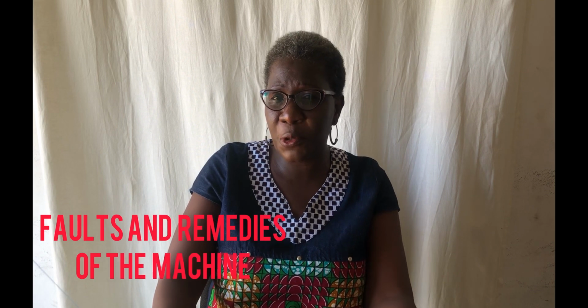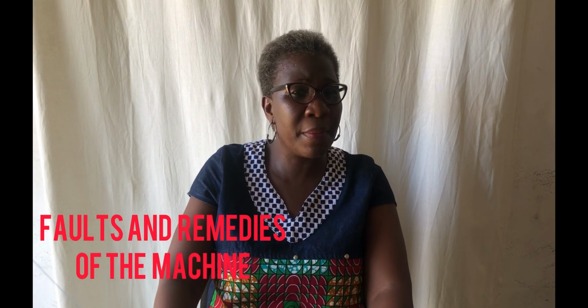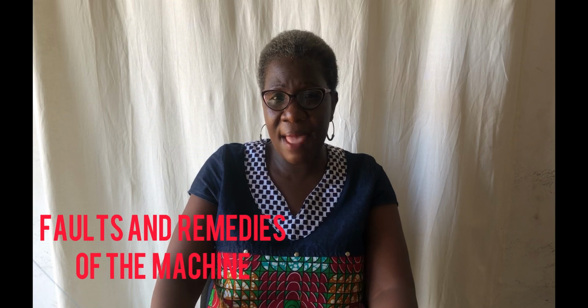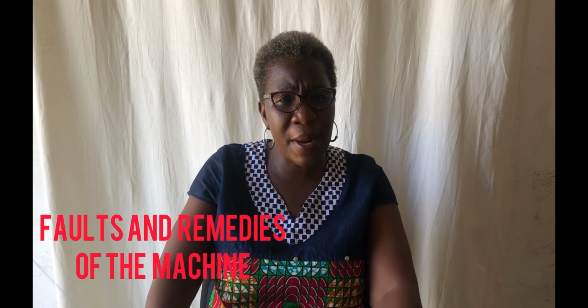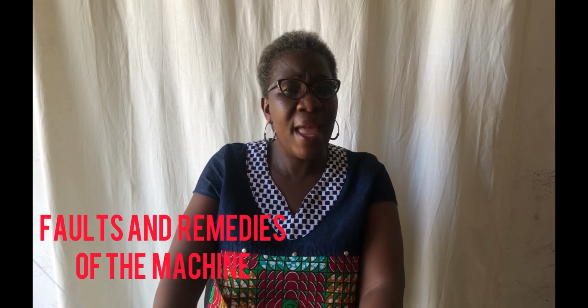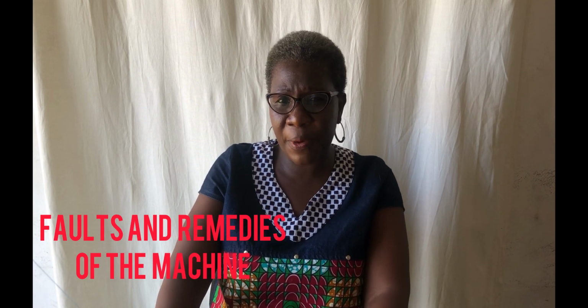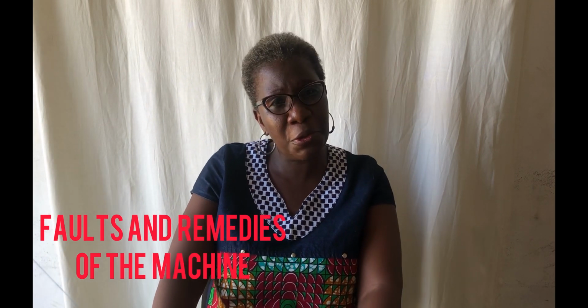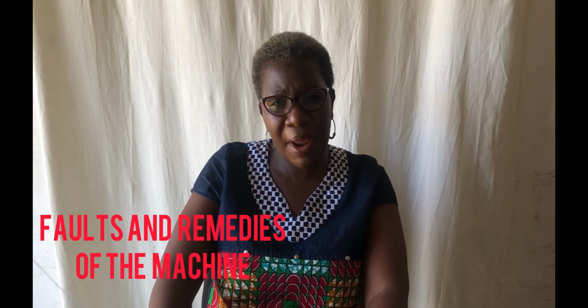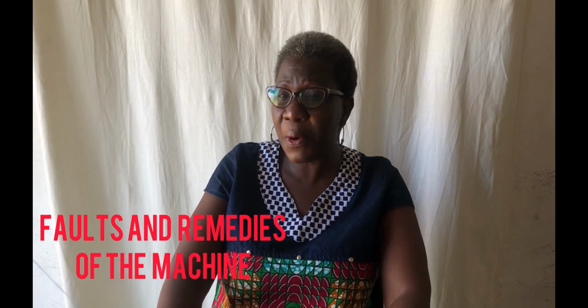Today we are going to do some troubleshooting. We're going to learn about faults and remedies of the sewing machine. Now, the sewing machine, like any other gadget, is prone to present a few technical problems every now and then. These problems are usually general, and there are also minor problems, and it's not beyond you to be able to do the corrections and the repairs.